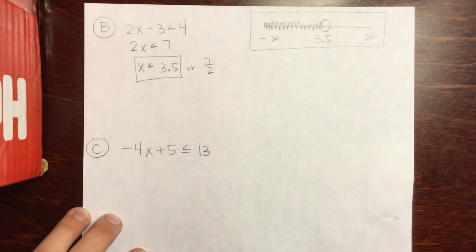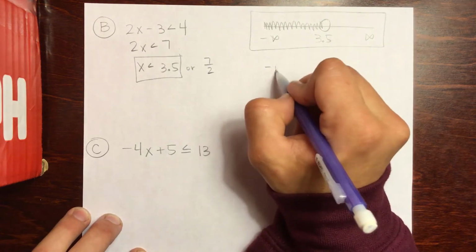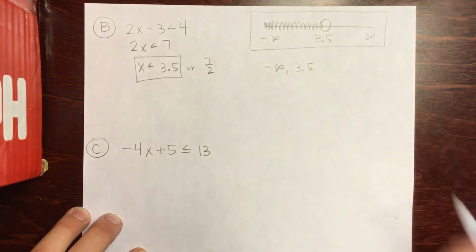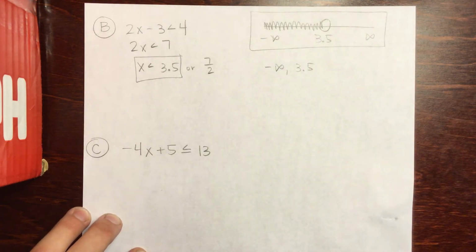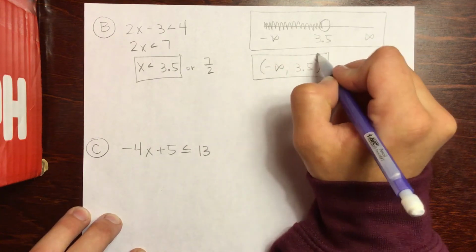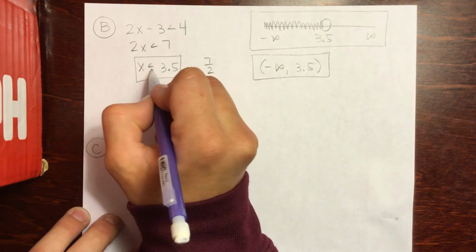All right, now write your answer in interval notation. So what part is shaded on this number line? From negative infinity to 3.5. You always go from left to right. Use parentheses at infinity always, and we're going to use parentheses at 3.5 because there was an open circle. There was not a line here.